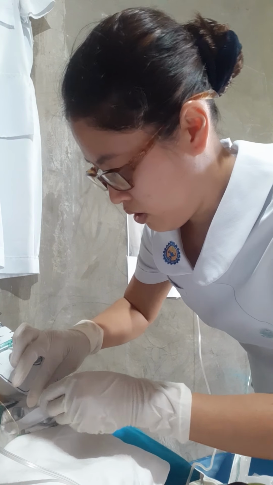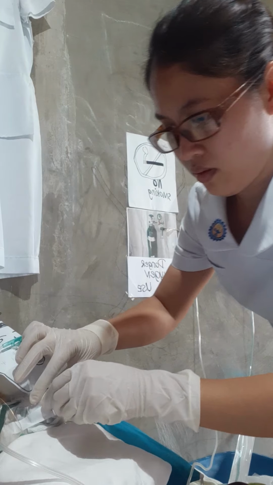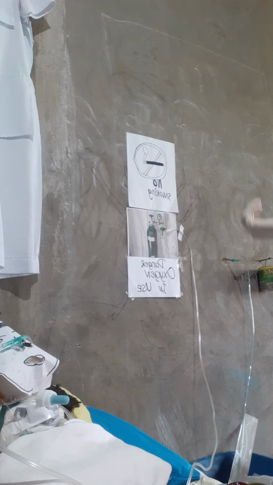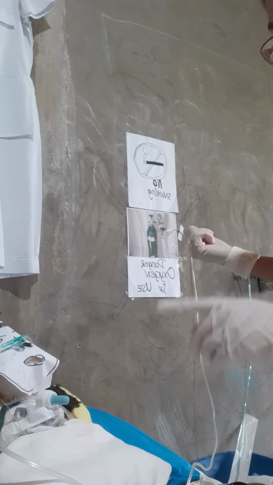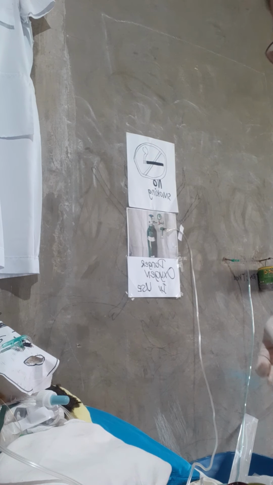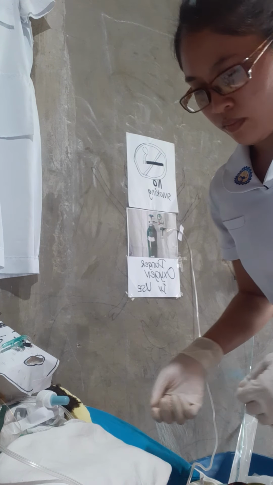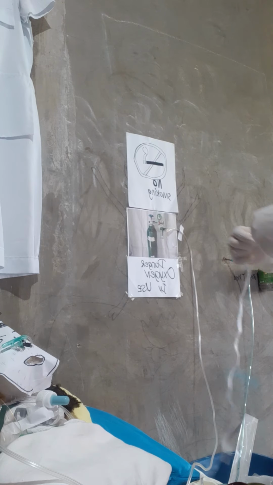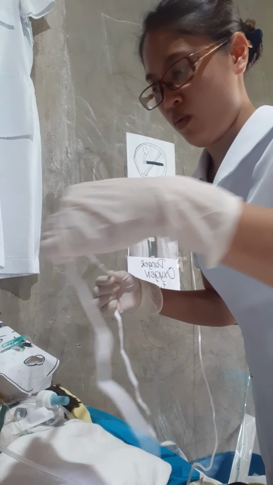Oh my gosh, why are you going out? And next, after we put that, we need to change the tape. But before changing it, we need to place a new one.